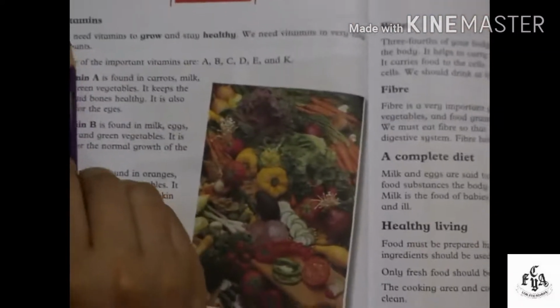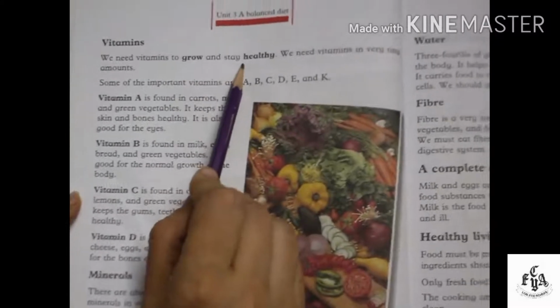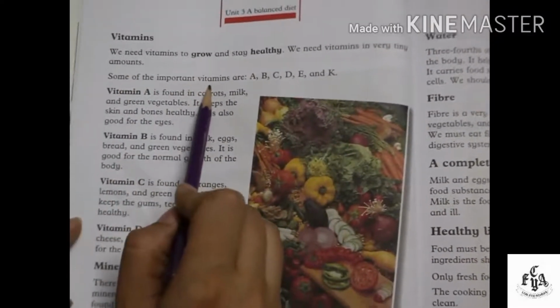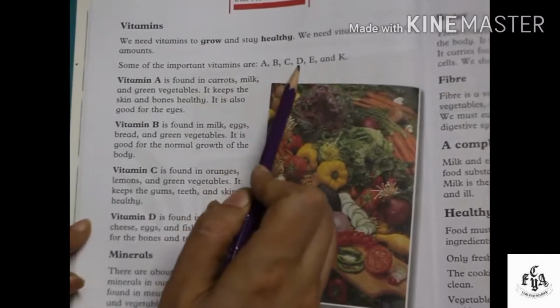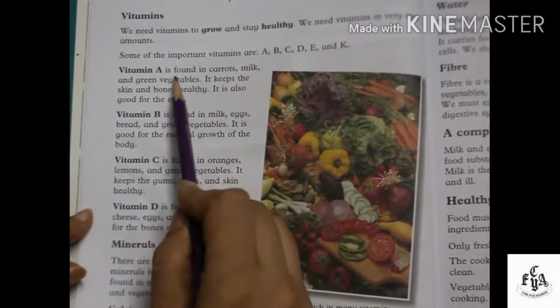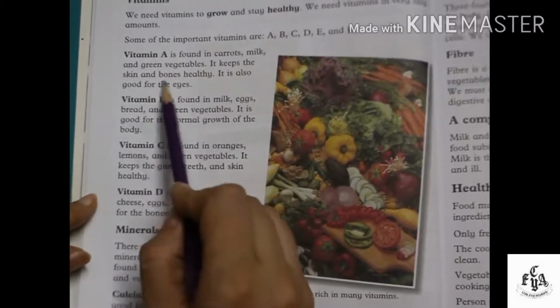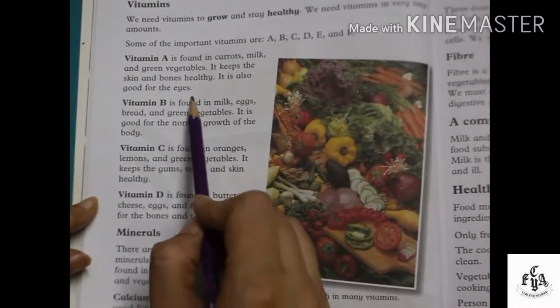Now the vitamins. We need vitamins to grow and to stay healthy. We need vitamins in very tiny amounts. Some of the important vitamins are A, B, C, D, E, and K. Vitamin A is found in carrots, milk, and green vegetables. It keeps the skin and bones healthy. It is also good for the eyes.